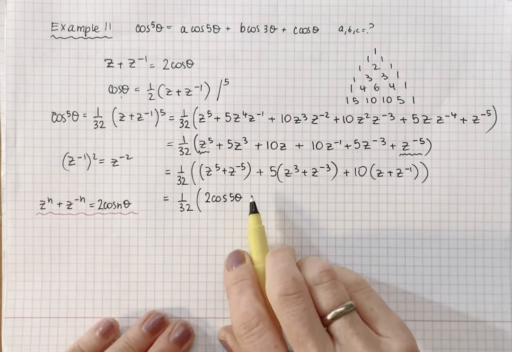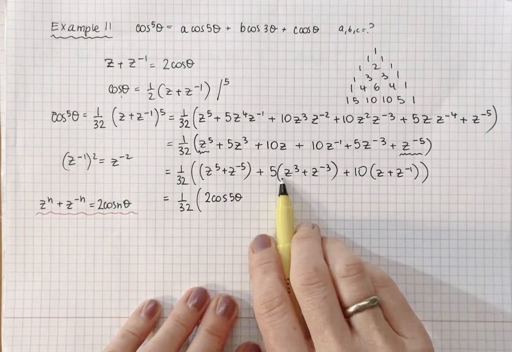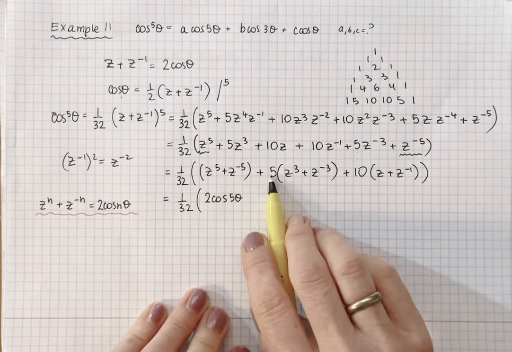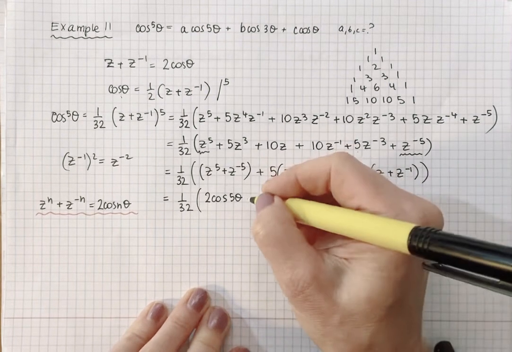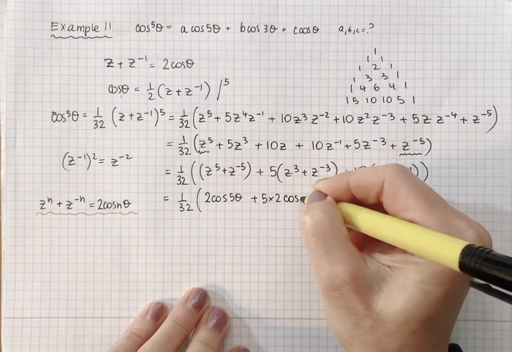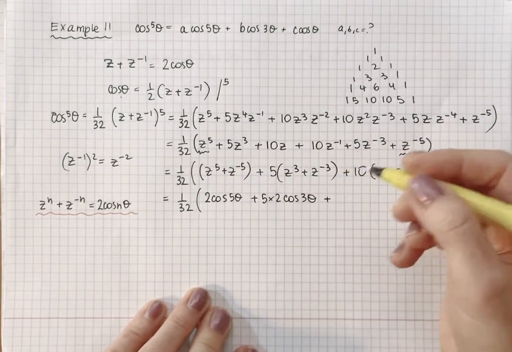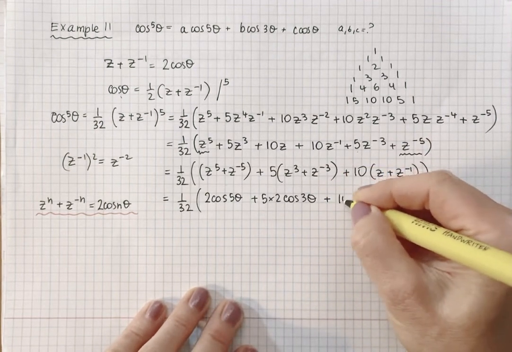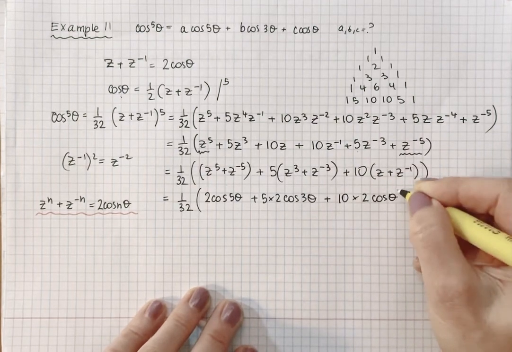Now, if I mentioned to you the most common mistakes students make, they don't forget to put 2 over here when it's only one of them, but when it's 5 or 10, they very often forget to put 5 times 2 cos 3 theta, and therefore their values of A, B, well, A might be correct, but B and C will be incorrect. Here we've got 10 times 2 cos theta.